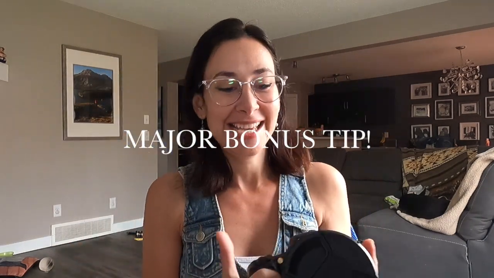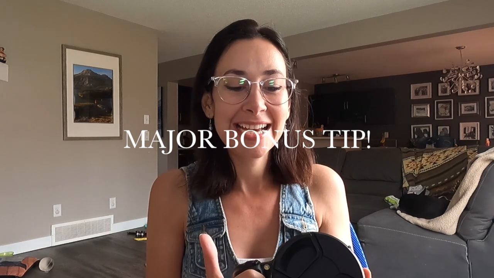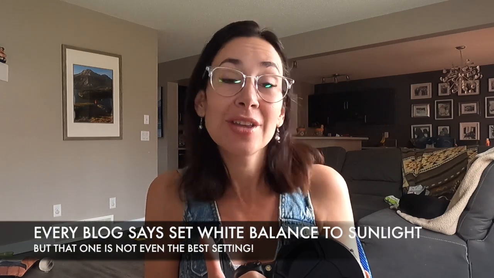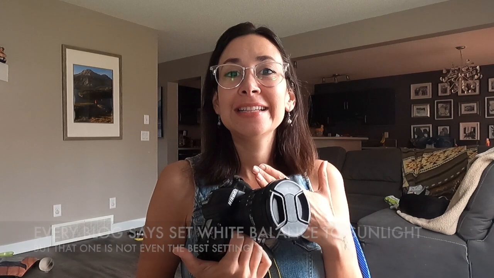Also, another camera setting: somebody told me that typically they tell you to set your white balance to sunlight when you're shooting northern lights. So that's what I was doing. I was setting my white balance to sunlight.